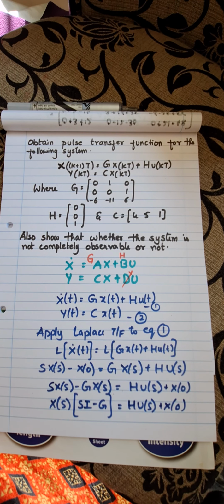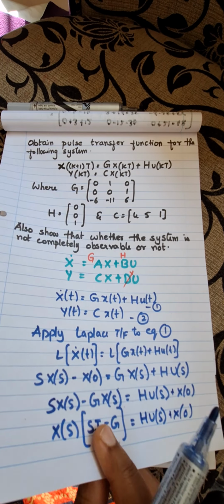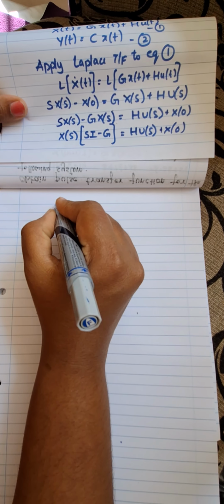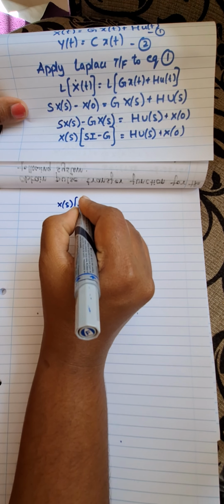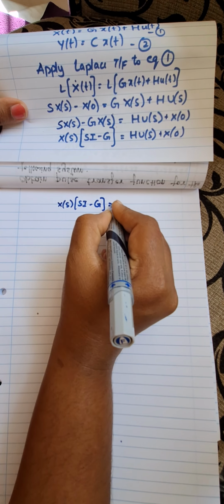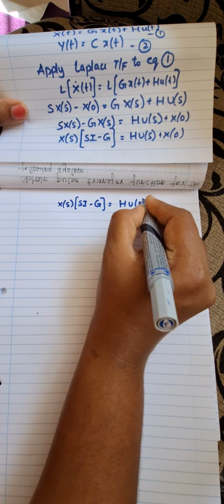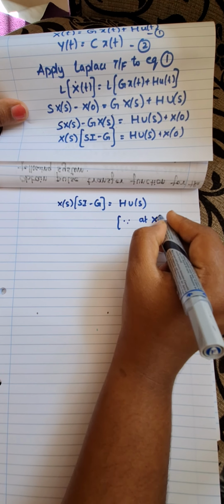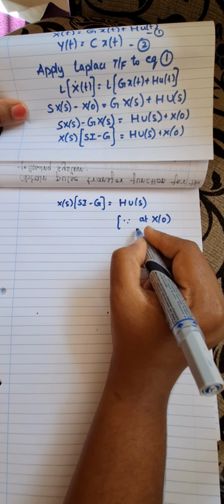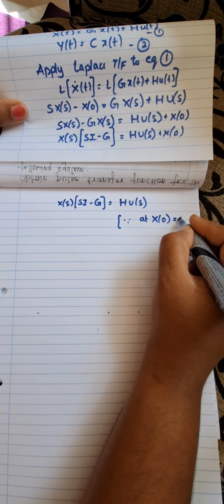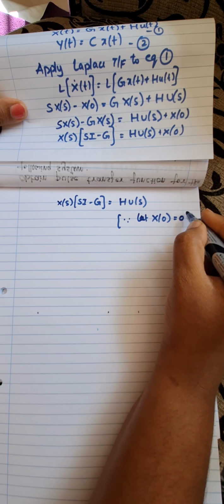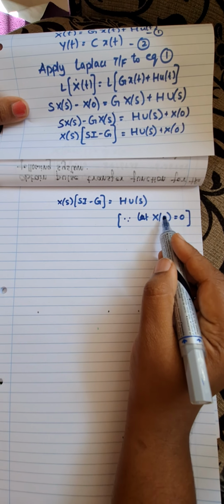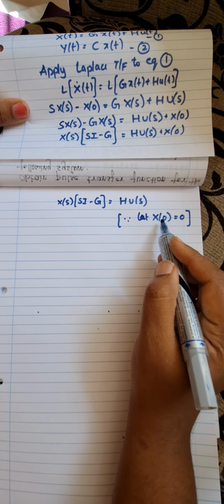So now this equation I am rewriting as X of s into (sI minus G) is equal to H into U of s, since x of 0 is equal to 0. Let x of 0 be equal to 0, because x of 0 means the system starts at 0, and the value is 0.